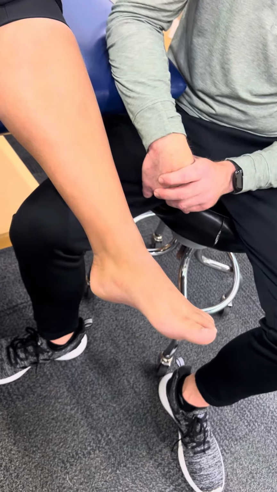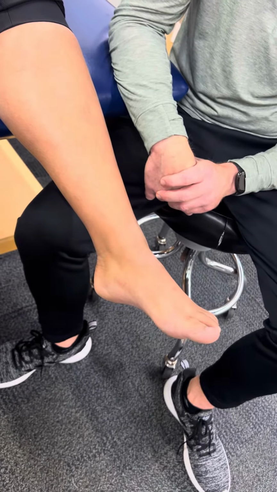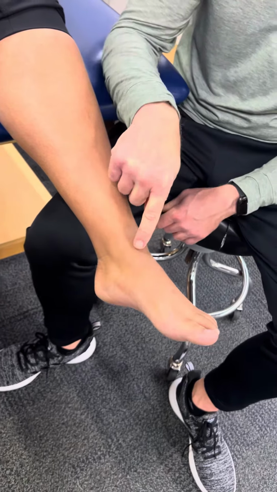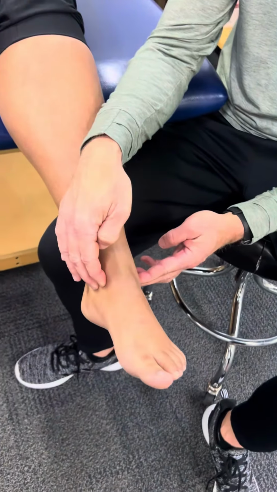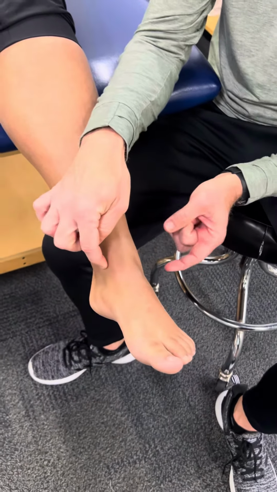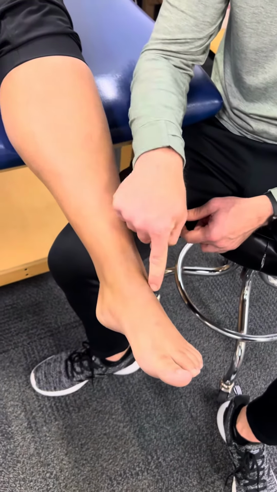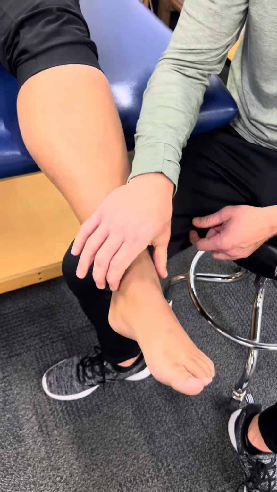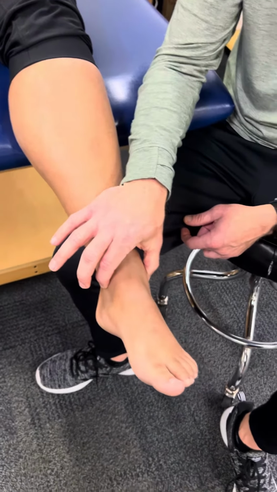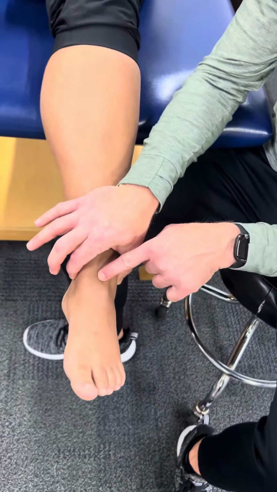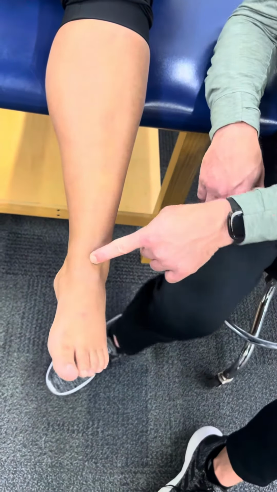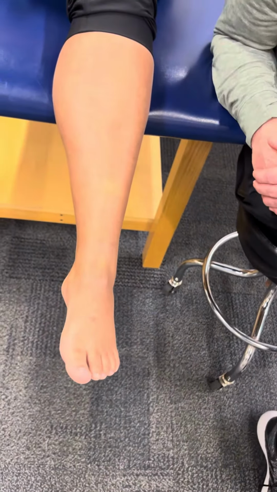So that is the joint made up from the talus, that's right in between the malleoli, with the tibia and the fibula. It's an upside down horseshoe. So if I were to bisect the medial and lateral malleolus and I draw a line right in the middle, that's approximately going to be that talocrural joint.